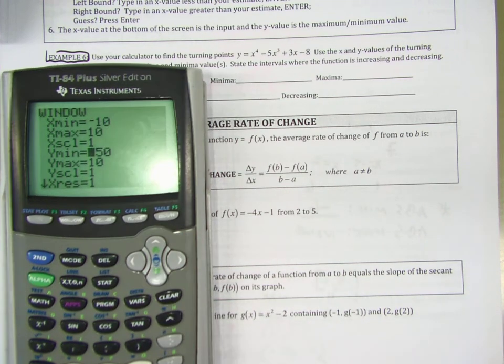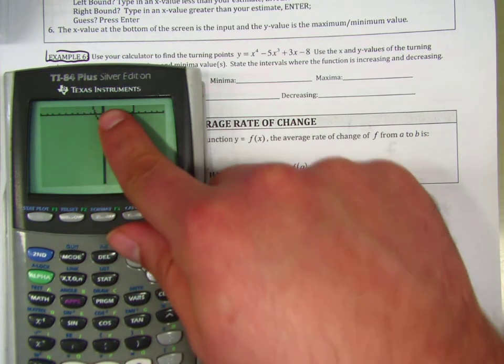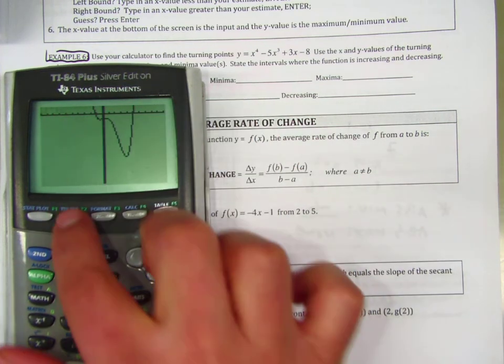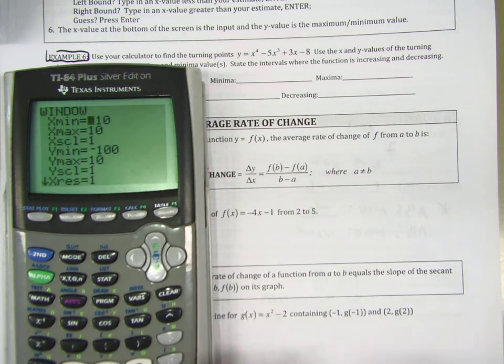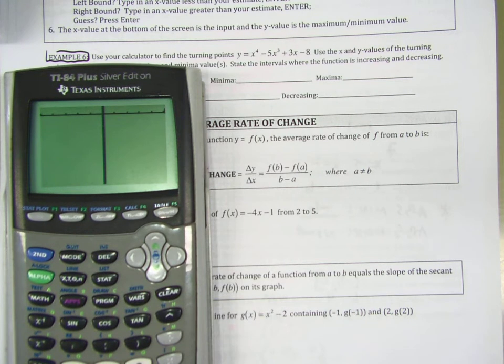Maybe -100. Okay. Looks like we got it. And now if you don't like that everything's kind of squished in the middle, to get an even better picture, you could probably cut these in half. Does that make sense?